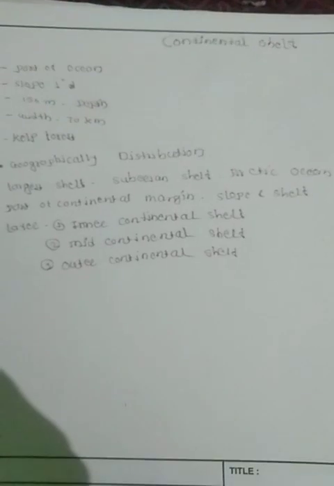Then the next point is shelf sedimentation. The continental shelf is covered by terrigenous sediments, that is, those derived from the erosion of the continents. However, little of the sediment is from current rivers. Sediments usually become increasingly fine with distance from the coast and are limited to shallow wave-agitated water.